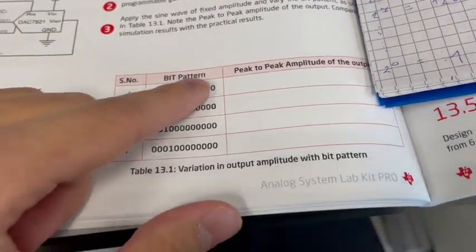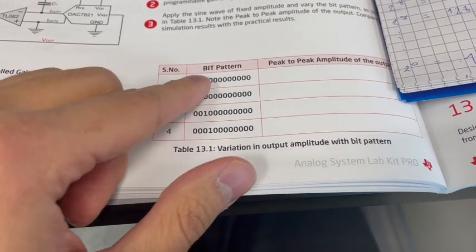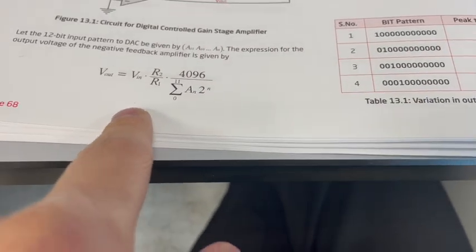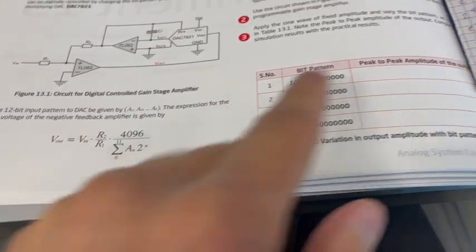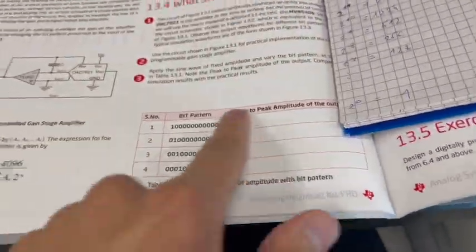You have to try all possible patterns, at least the single ones, calculate according to this formula, and compare to the experimental result. Record everything in the table.